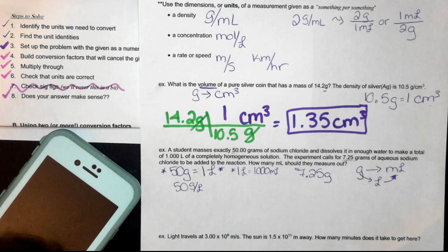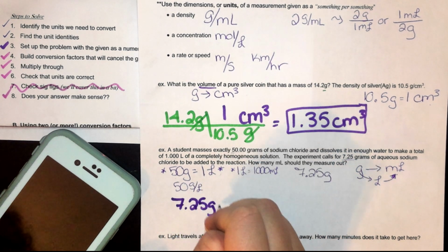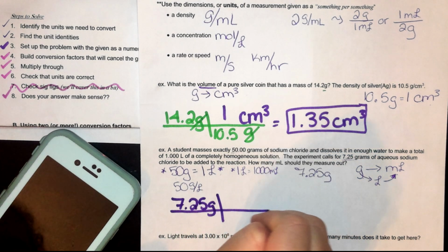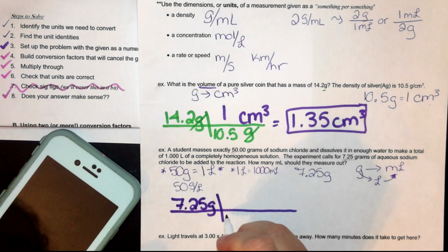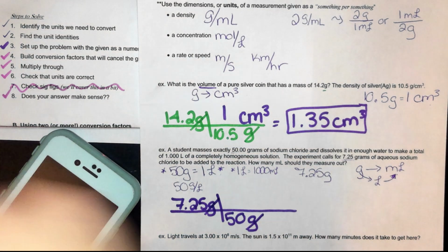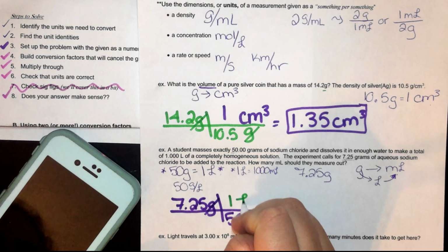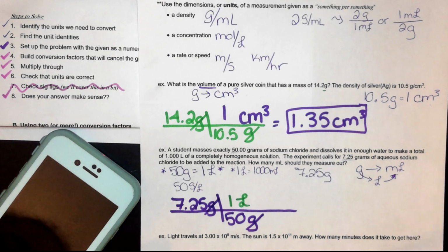So our next step is to set up the problem with the given as a numerator. So I'm going to start with that 7.25 grams. And 50 grams, so grams on the top, grams on the bottom, is equal to 1 liter. However, in this problem, we want to get from liters to now milliliters is what they're asking me for. So I'm going to continue my chart.